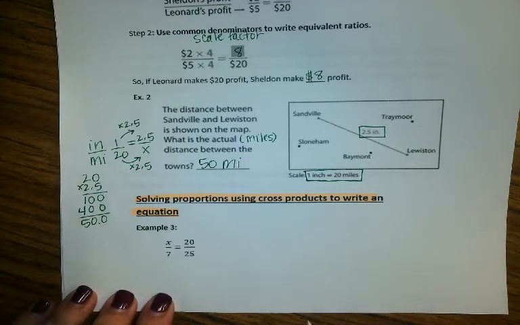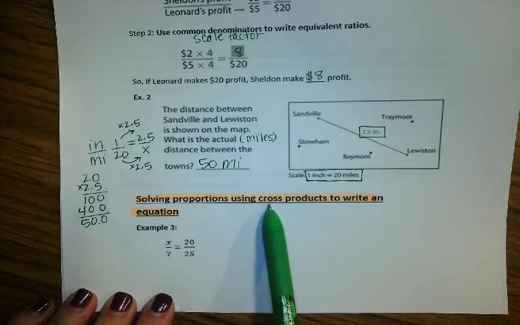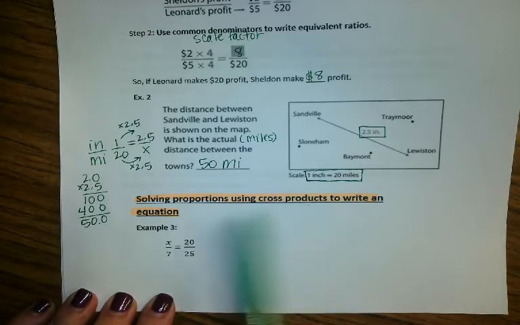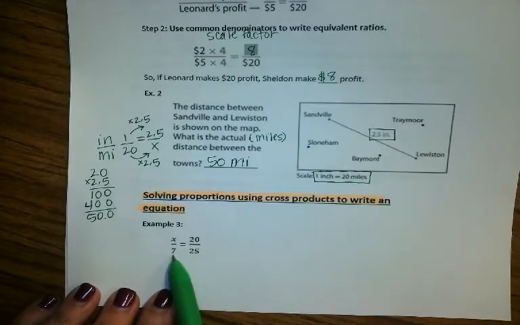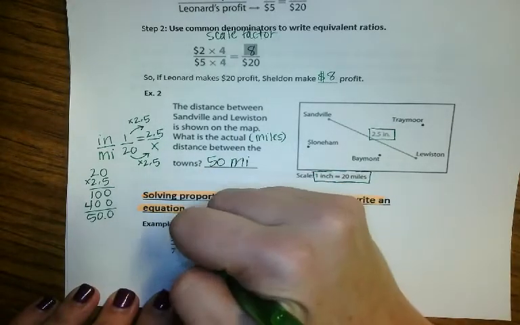Sometimes when we're solving proportions, it's hard to find the scale factor. So another way that we can solve is called using cross products to write an equation. So if we look at this example here, I have to start on the bottom because that's where I know both of the terms, and I would ask myself, what can I multiply by 7 to get 25? There is not a whole number that we can multiply by 7 to get 25, so it's difficult to use the scale factor. So that's why we're going to try cross products.